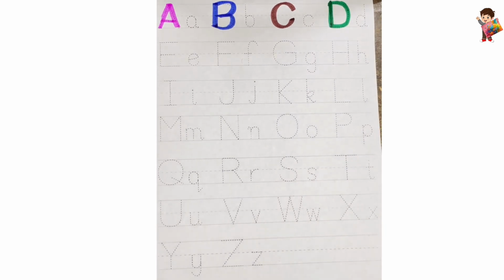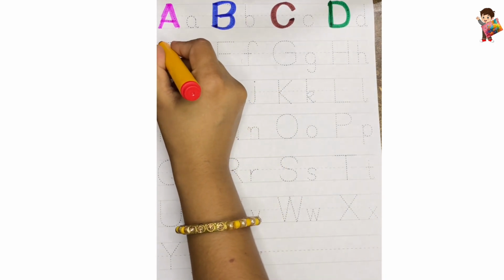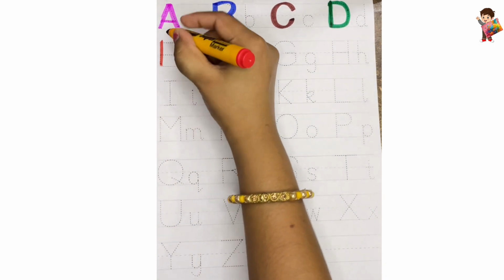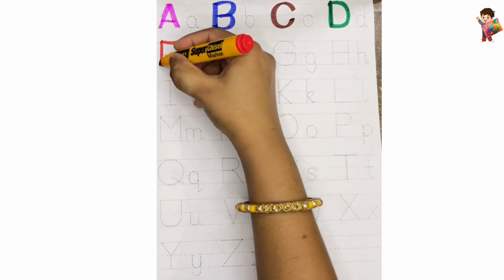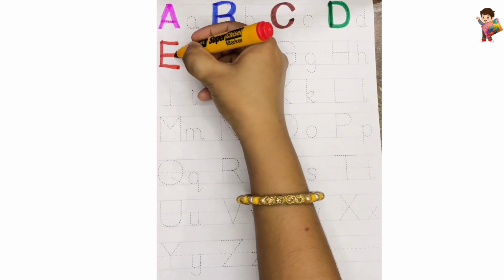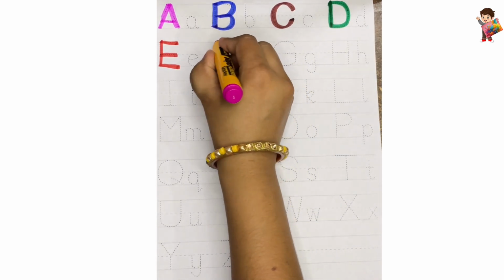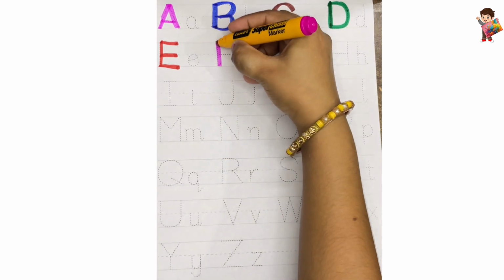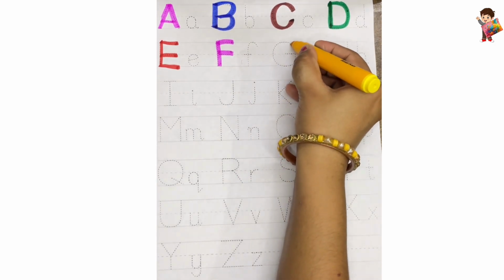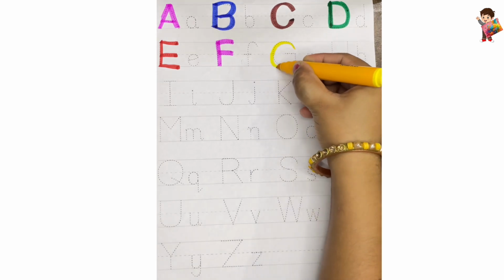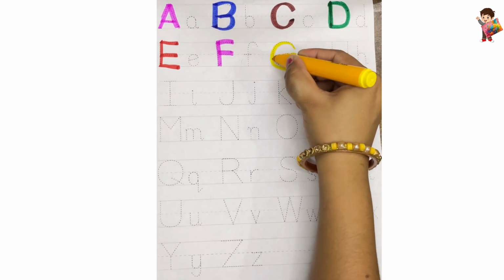D for duck. E for egg. F for fish. G for goat.